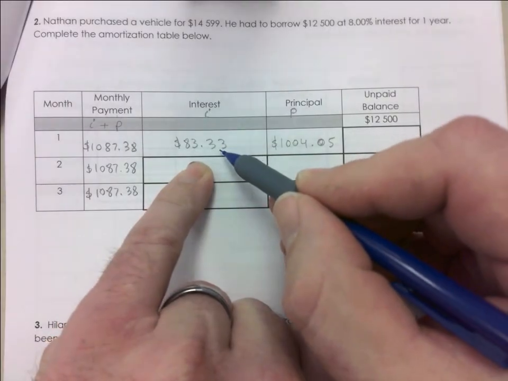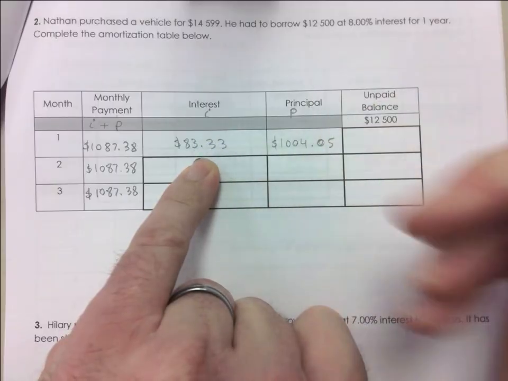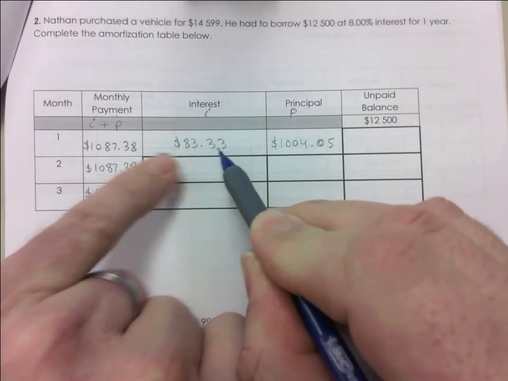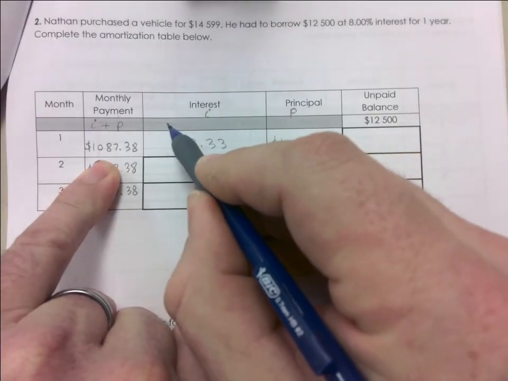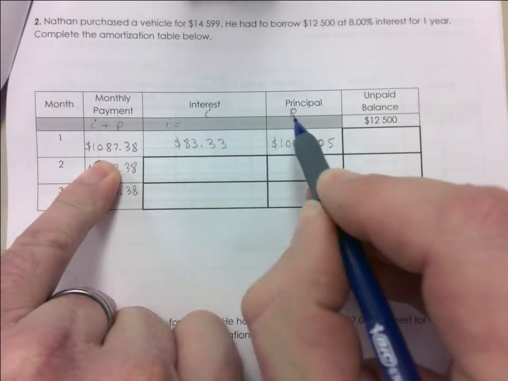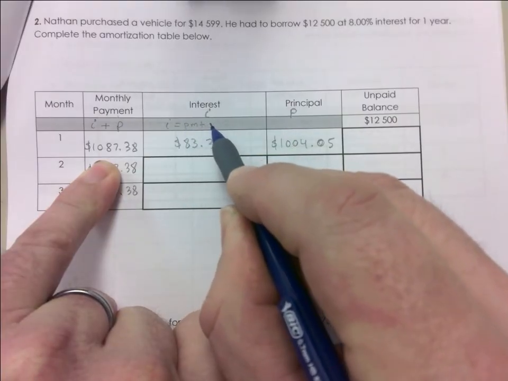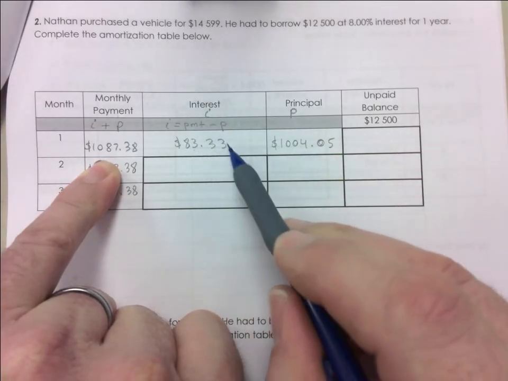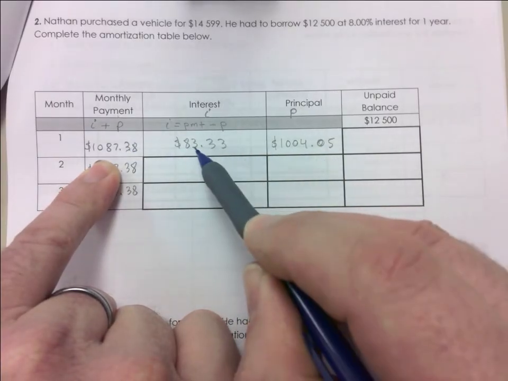To get this cell, okay guys, if this had been blank, what would I have done with these two to get that one? Subtract. Okay. So to get the interest here, we simply go payment minus principal.